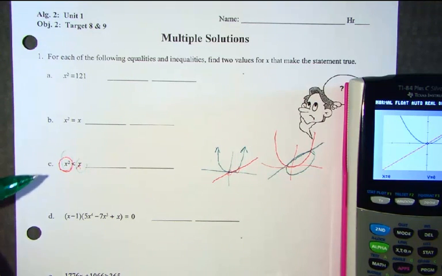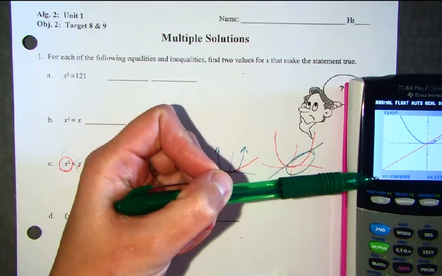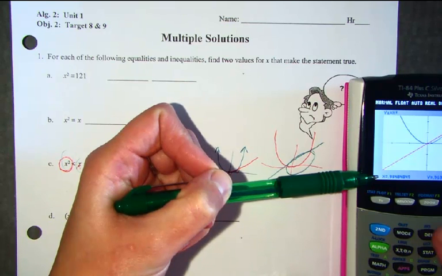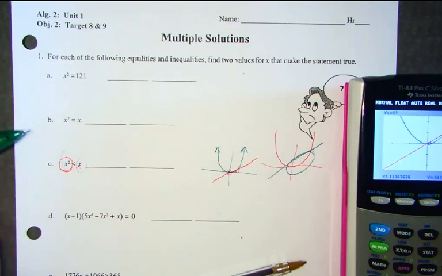I could just use my trace button, and any of these x values is making this all true. So it looks like up to 1. So from 0 to 1, this would be true. Lots of solutions in between there.